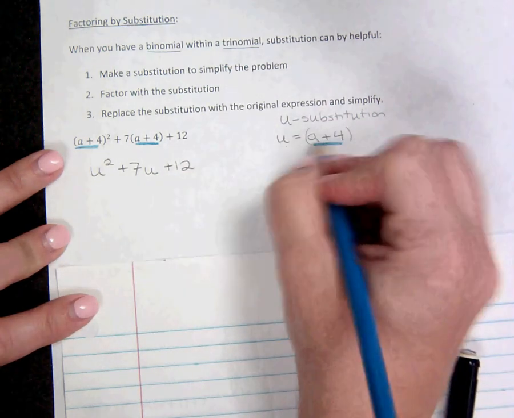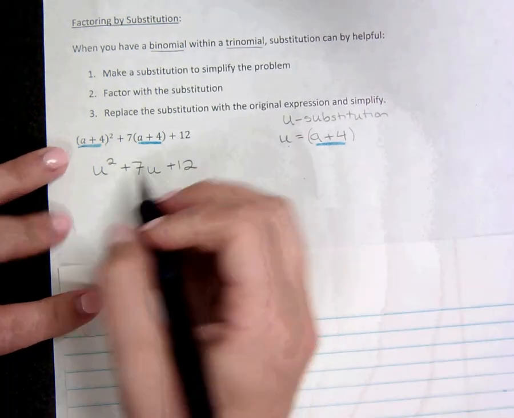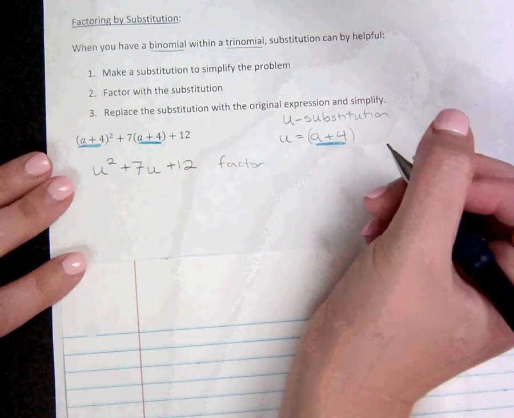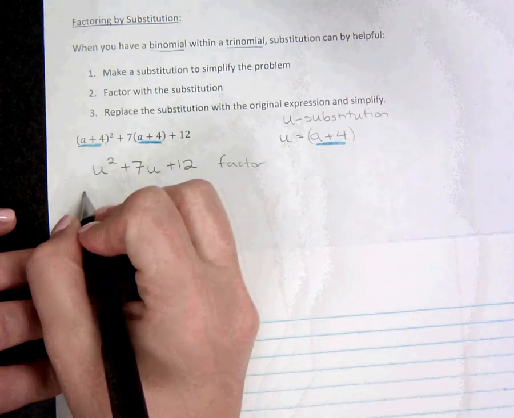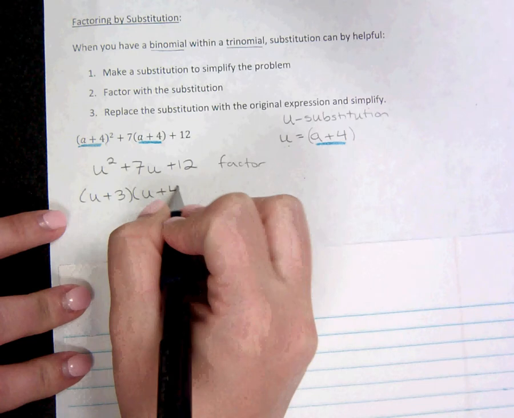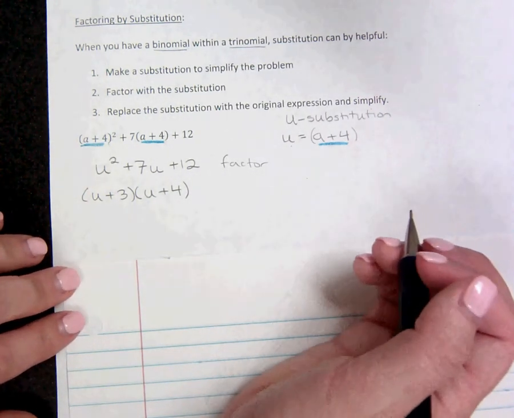So I'm taking a plus 4 out and replacing it with the letter u. Well, then we're going to factor this much easier expression. And I'm not going to go through all the steps. This one's pretty easy to factor. It factors into u plus 3 and u plus 4, or x or y or whatever letter you choose to use.